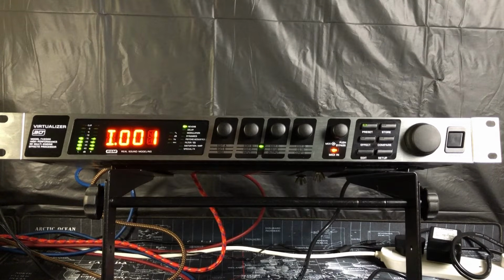So before I go on to the setup procedure and stuff like that, I'll give you a quick blast of this. I'll turn my microphone on because we can run it on vocal as well. So here is the dry signal, and I'll fade in the wet.